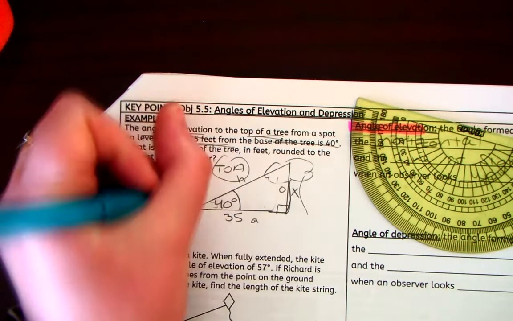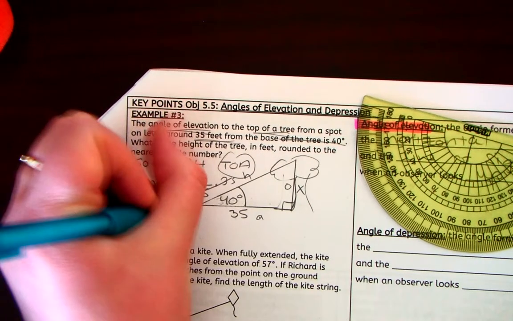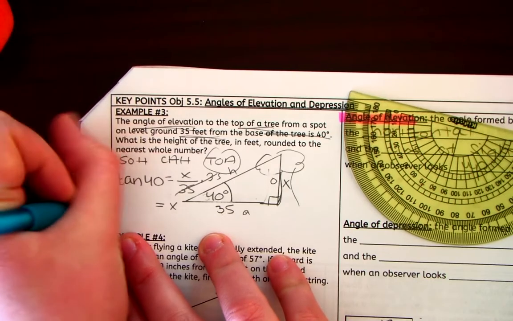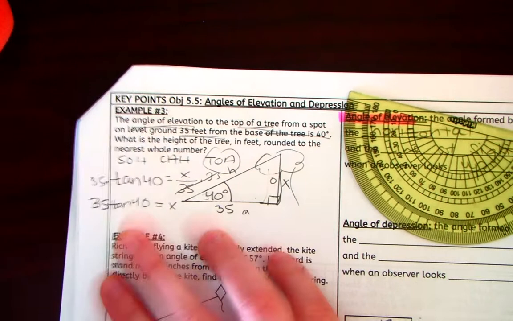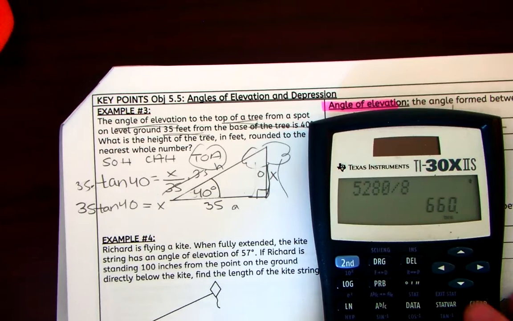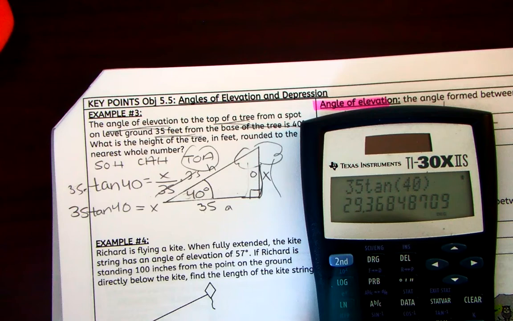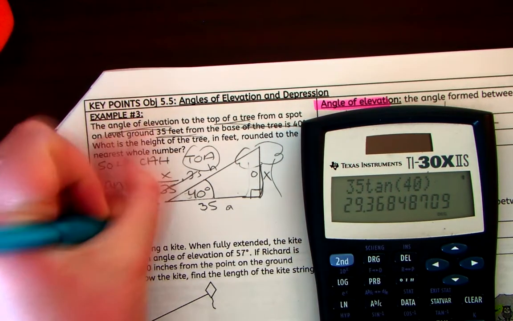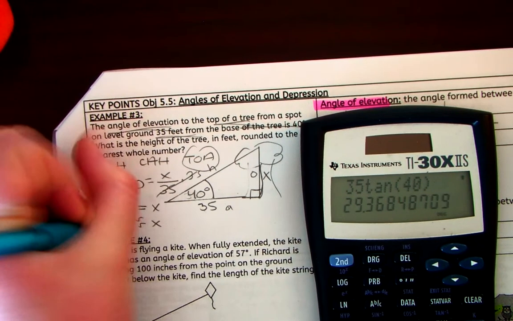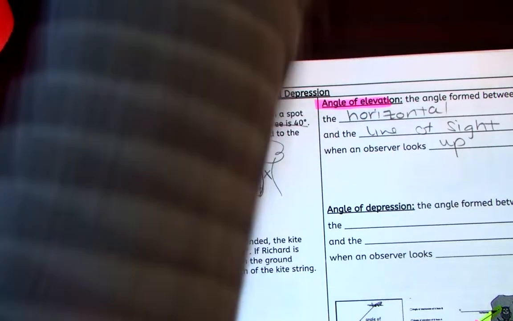I'm going to solve this equation by multiplying by 35. So x is going to be equal to 35 times the tangent of 40. What is the height, rounded to the nearest whole number? Let me put that in my calculator. Clear, 35, tangent of 40 is equal to about 29 feet. See that? Cool. All right.